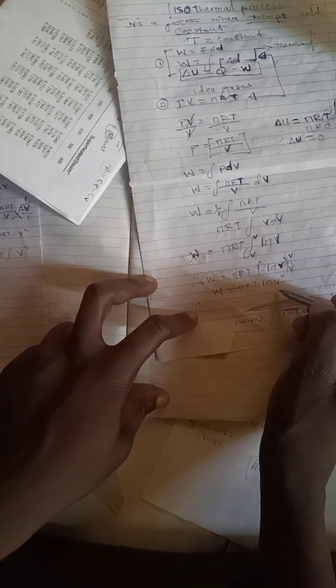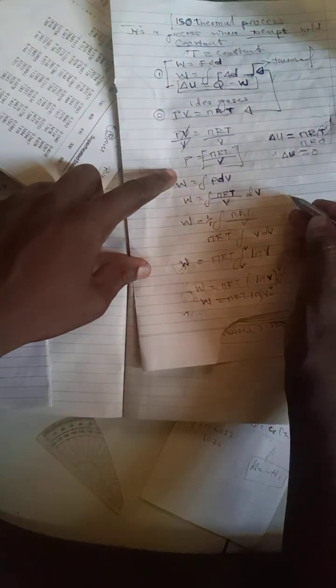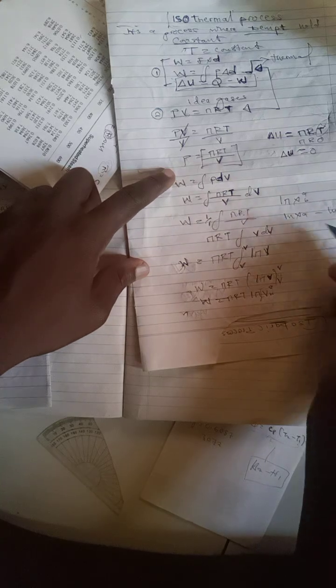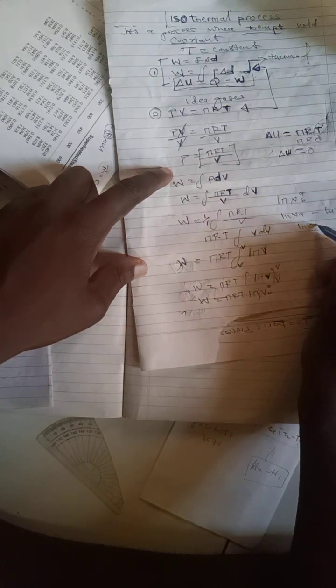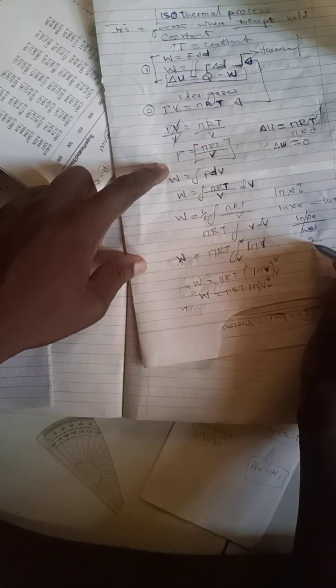Here we have A and here we have B. According to the nature of logarithms, ln a minus ln b is the same as ln a over b.